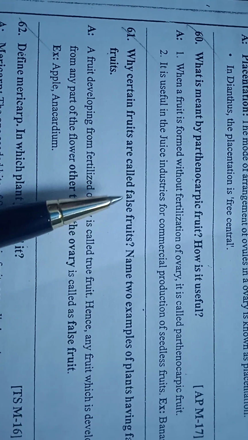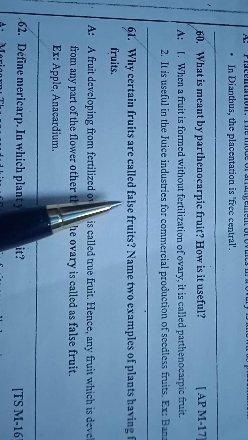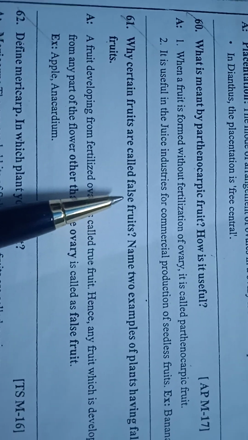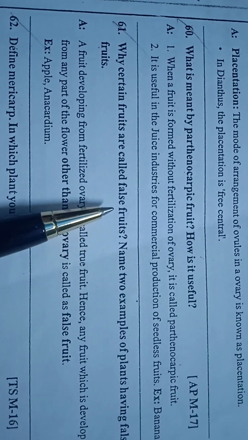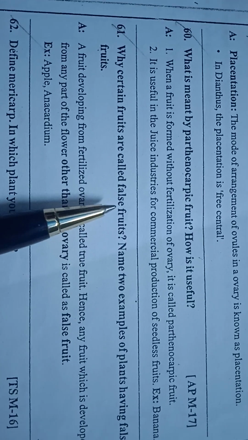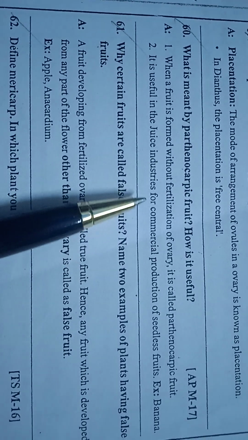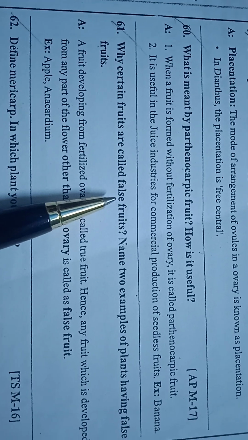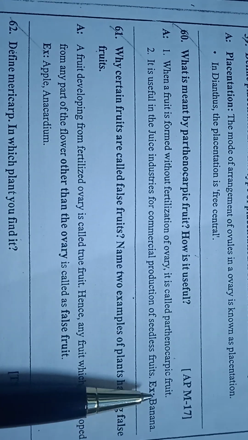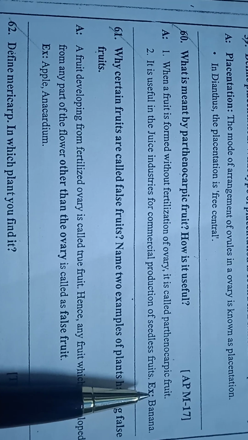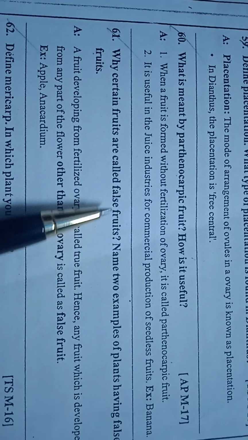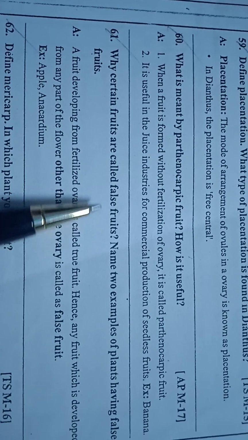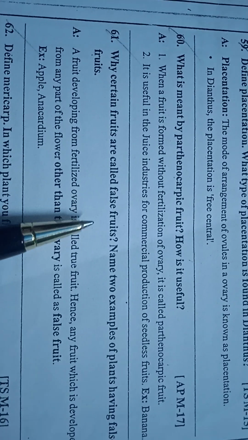In false fruits the fertilization doesn't take place. Without the fertilization of the fruit, the fruit will be formed, such as banana. Banana is grown without fertilization of fruit. It is known as a false fruit. In false fruits there is no fertilization of fruit.